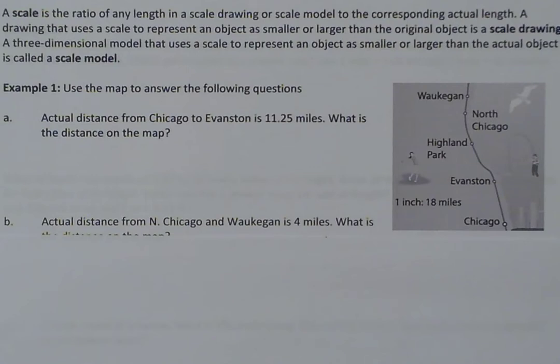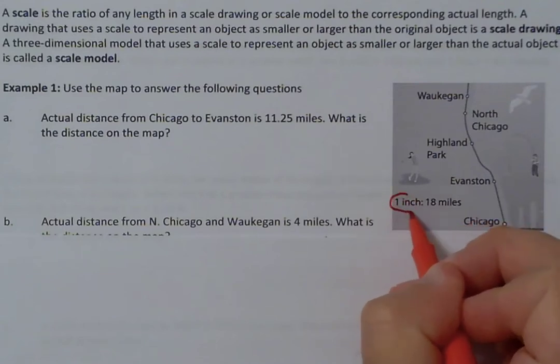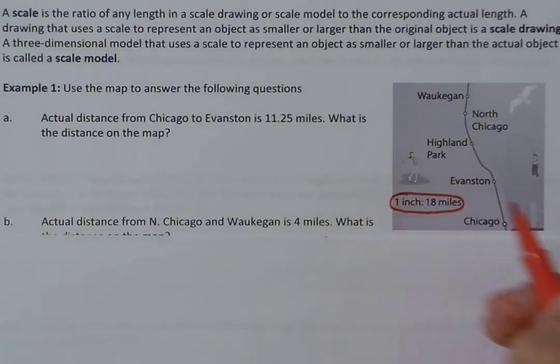So in real life, Chicago to Evanston is 11.25 miles. Now the question asks us what is the distance on the map from Chicago to Evanston. On the map they provide us our scale, which states 1 inch is 18 miles. For every inch on this map, it equates to 18 miles in real life.